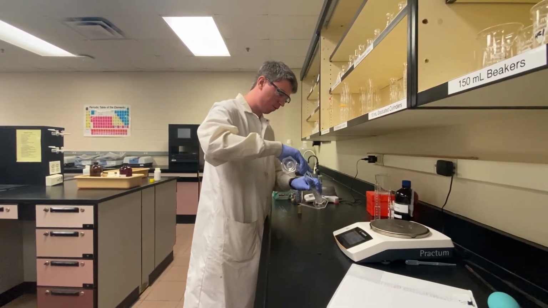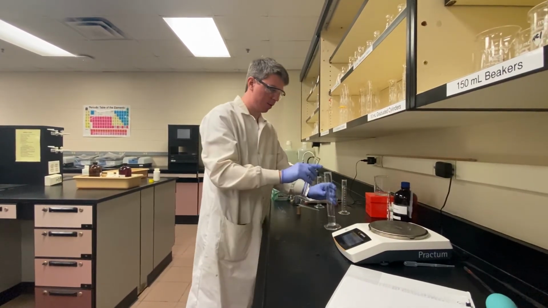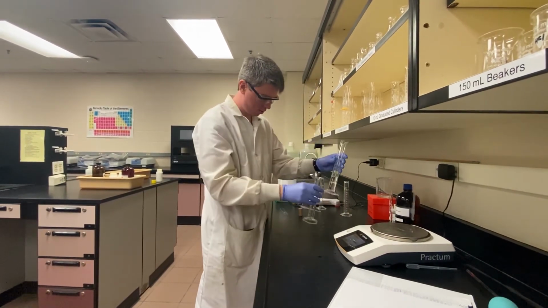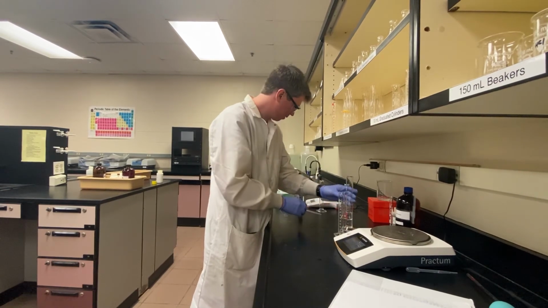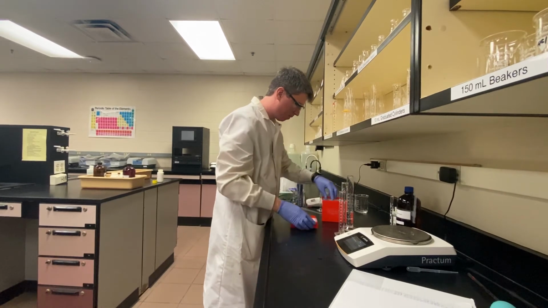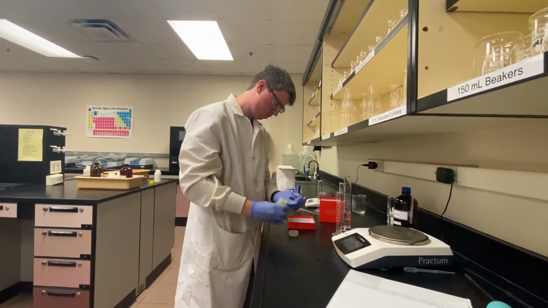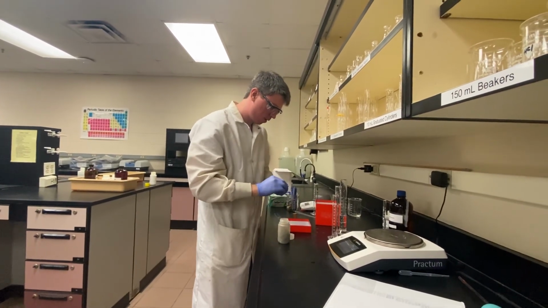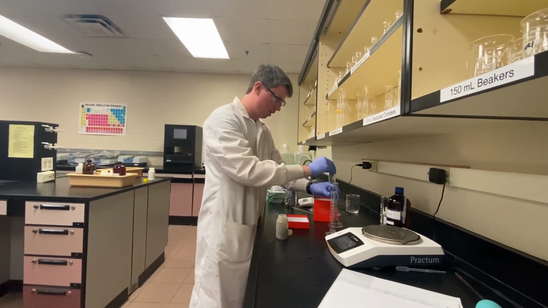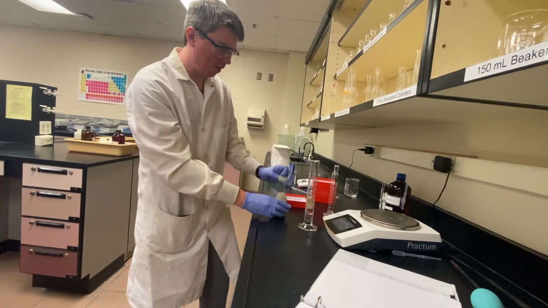So if I add the water we used, add the mineral oil, pennies, and our cork.